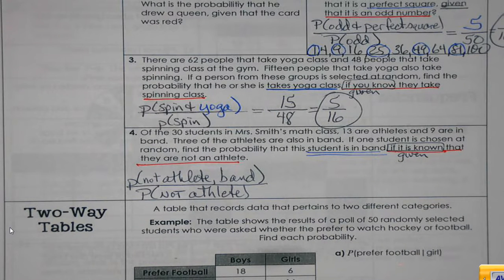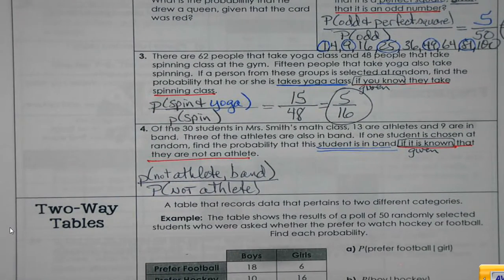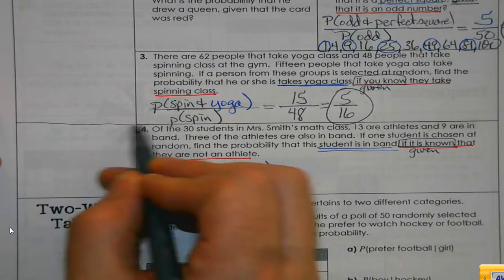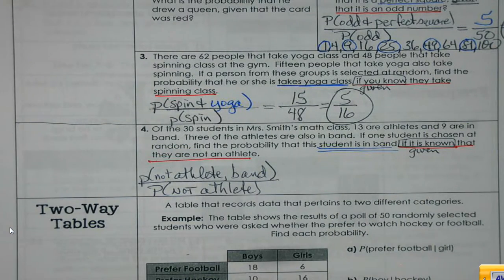All right. Let's see here. Of the 30 students in Mrs. Smith's class, 13 are athletes and 9 are in band. 3 of the athletes are also in band. Doesn't say anything about not being an athlete. But can I get that information if it's not given to me directly? The answer is yes. Because let's think about this for a minute.